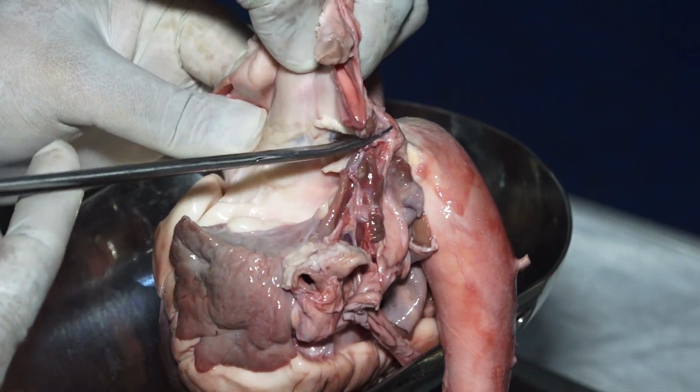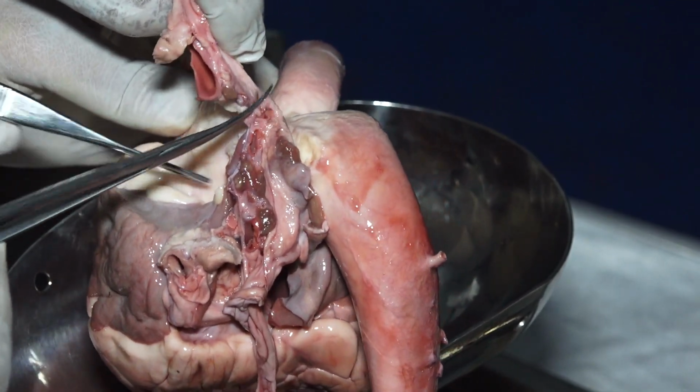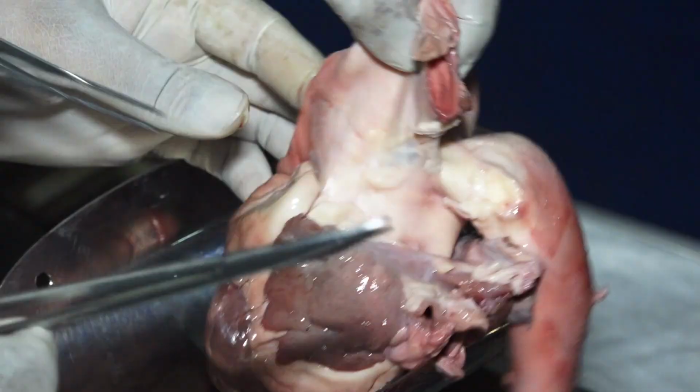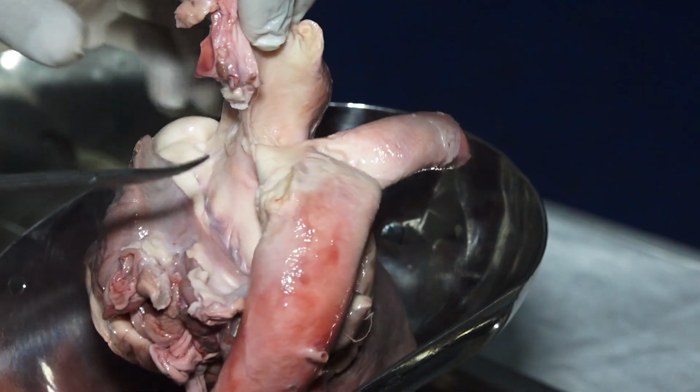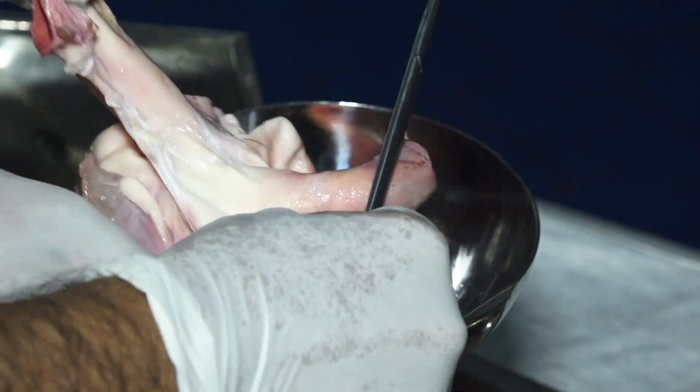Sometimes it can get really confusing. When you start harvesting, finally one day you'll find that you've already cut some valve which you really didn't intend to cut, because the orientation can get really confusing at times.